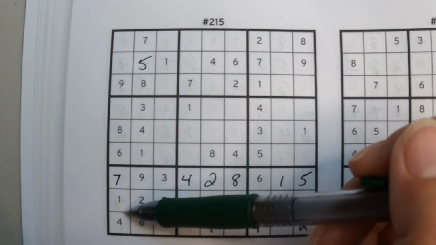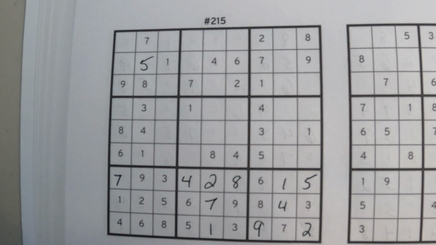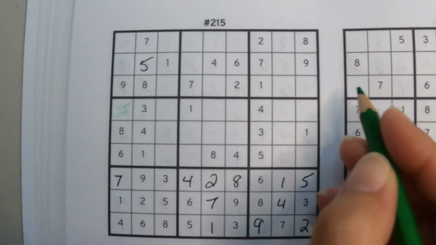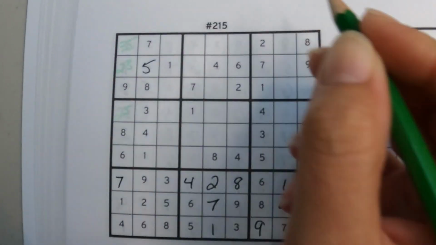For this column, looks like we're missing 2, 3, and 5. We've got a 3 here, so 2, 5. 5 here, so 2, 3. And a 2 here, so 3, 5.